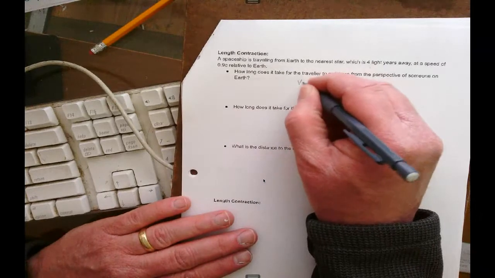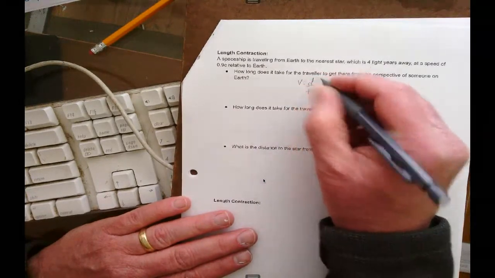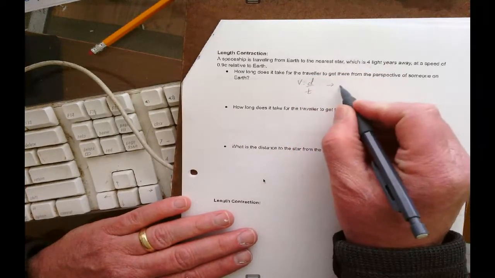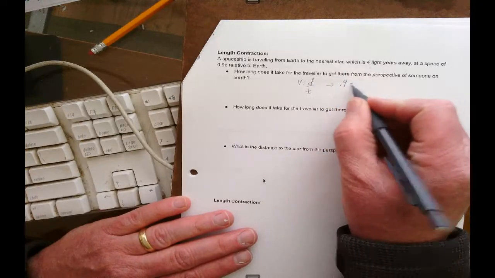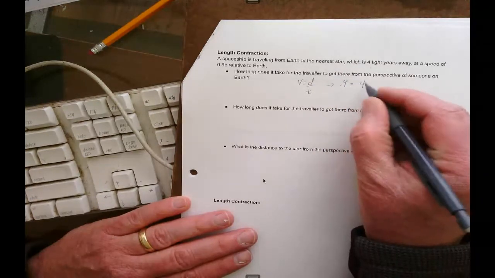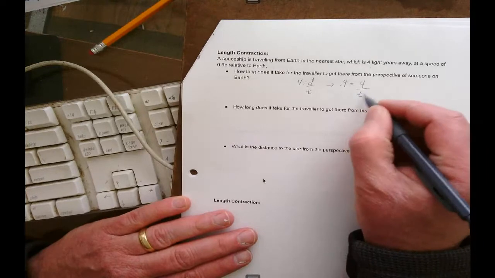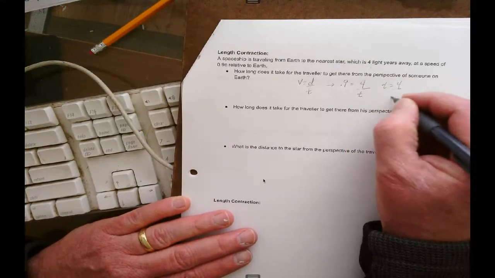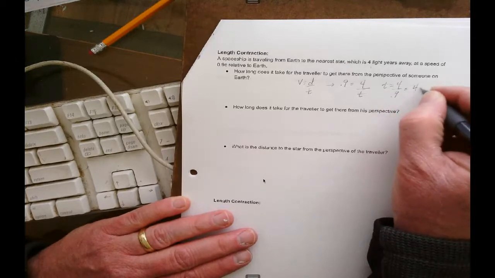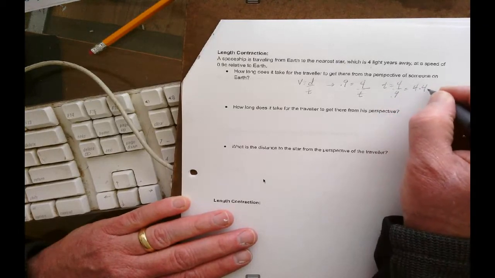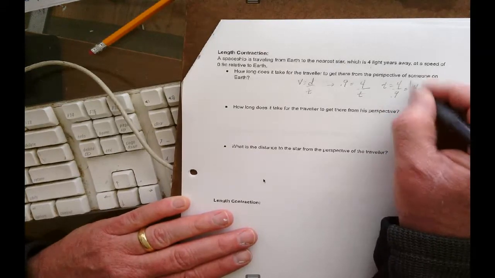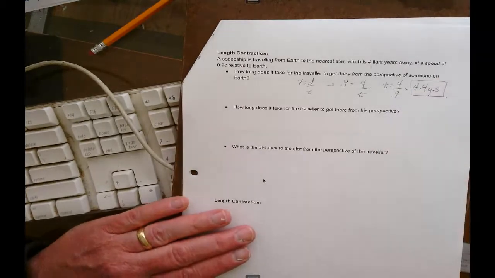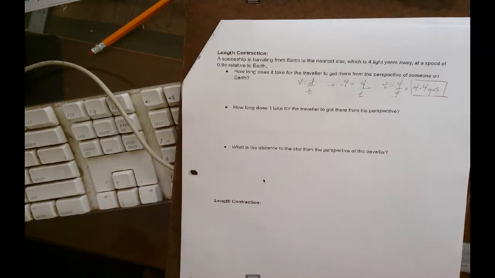And we're going to do velocity is distance divided by time. So 0.9 equals 4 divided by time. Cross multiply and we get time is 4 divided by 0.9, which is 4.4 years. So a little bit over 4 years, which is what we thought. Now that's from someone from Earth who is at rest.